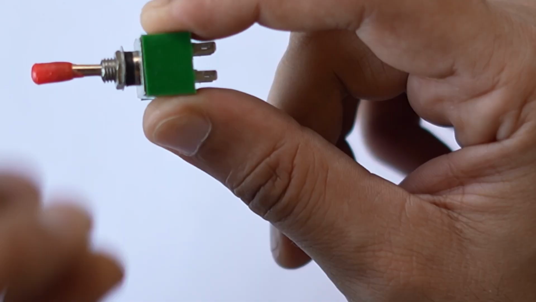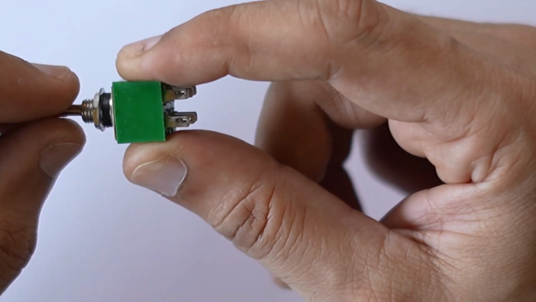So that's, I mean, again, there are many different kinds of these toggle switches that you can get, but this is just a quick rundown of them. Again, these are meant for mounting on a panel or something like that, which is why you have this little mounting bush and a nut over here.